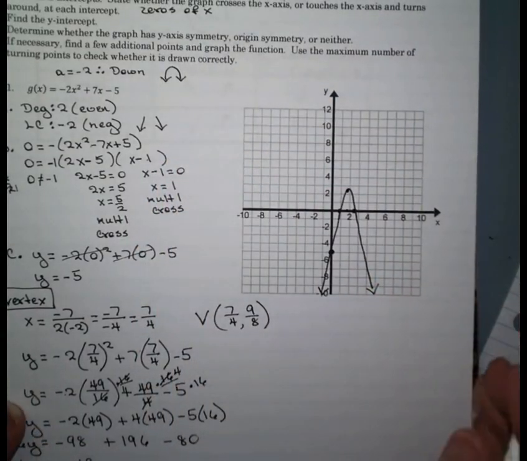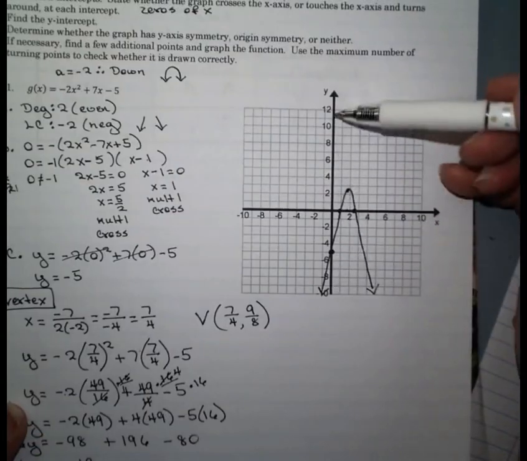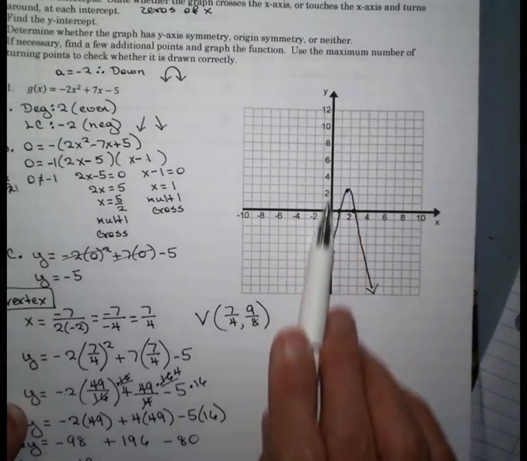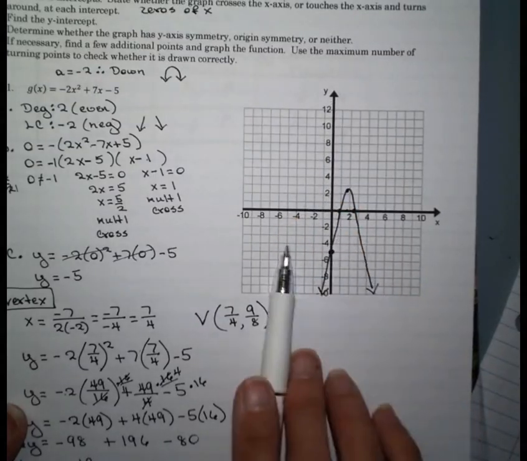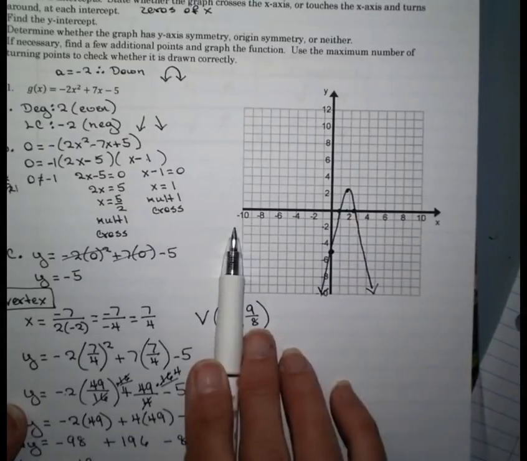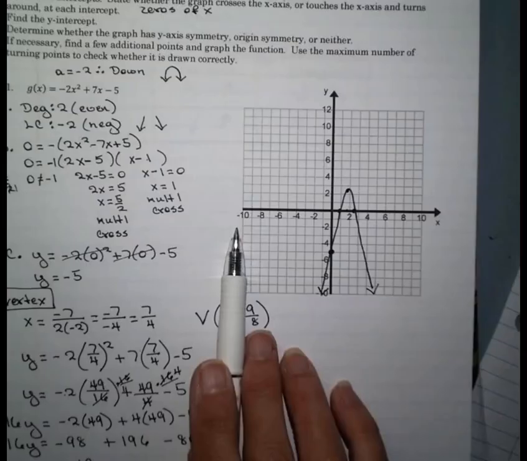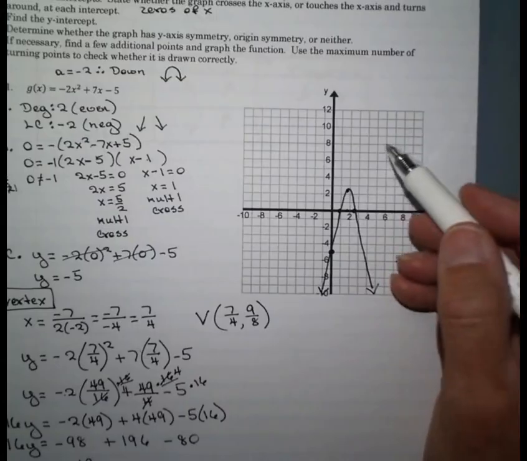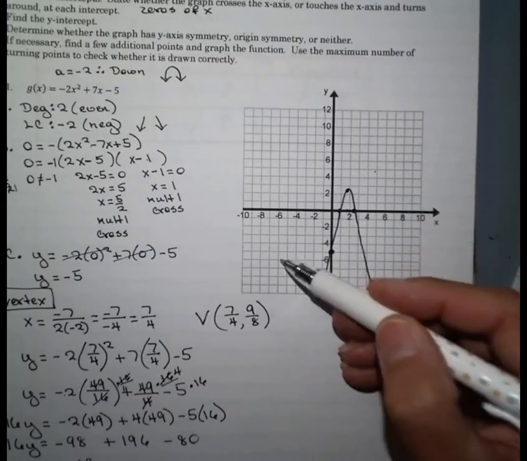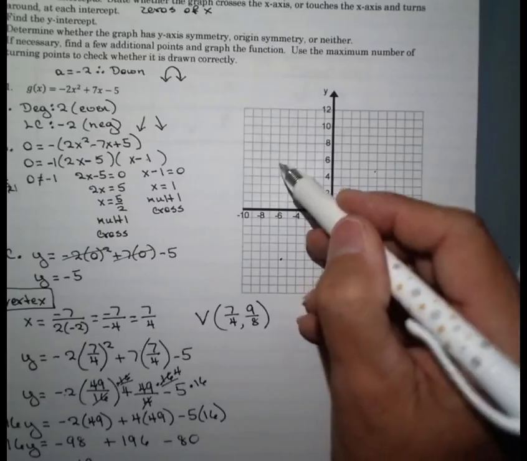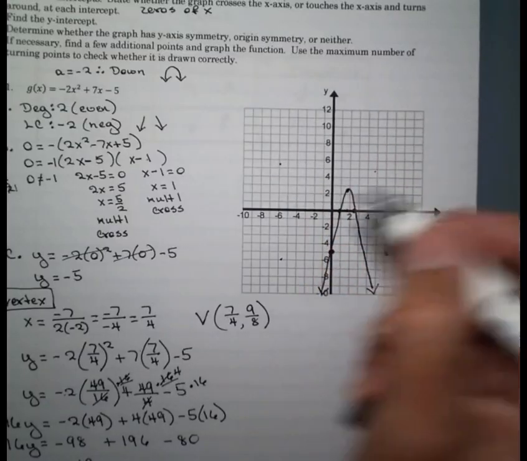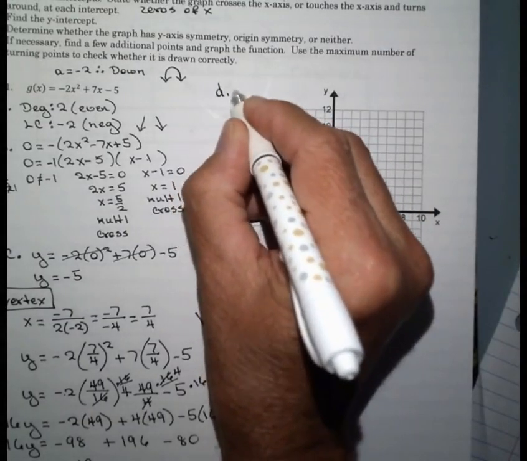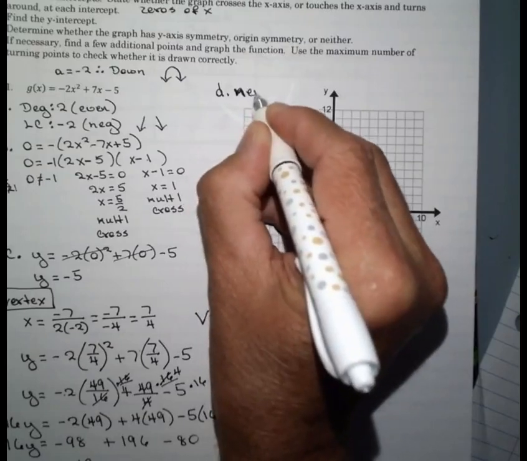Now, if it has y-axis symmetry, we could fold this on the y-axis and both sides would be exactly the same. But you can tell if I fold this on the y-axis that they don't match. This side of my graph does not match this one, so it doesn't have y-axis symmetry. If it had origin symmetry, then opposite or opposing quadrants would be the same. If I fold it, this quadrant does not match this one, and this one does not match that one, so it doesn't have origin symmetry. So what it has is, for symmetry, this one is neither. And that was question D. I'm going to say symmetry, neither.